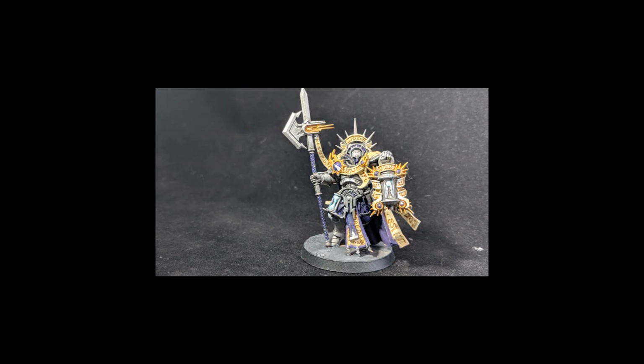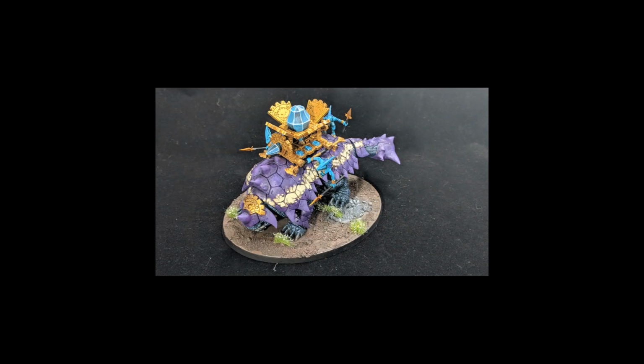Here is a complementary scheme, essentially purple and yellow, with the Lord Castellan. And here is an analogous split complementary. It's purple to blue, and then the yellow is the opposite of the purple. Both the gold and the bone serve as the yellow in this color scheme. The green of the grass is almost too far over the color wheel from blue to work with this, but it fits my scenery, so it's in there.